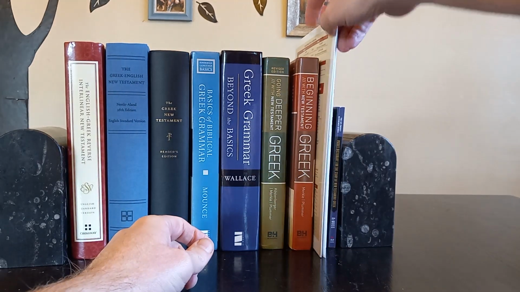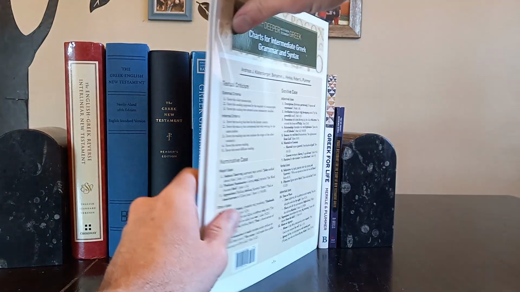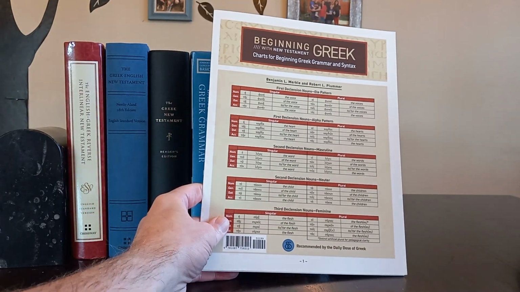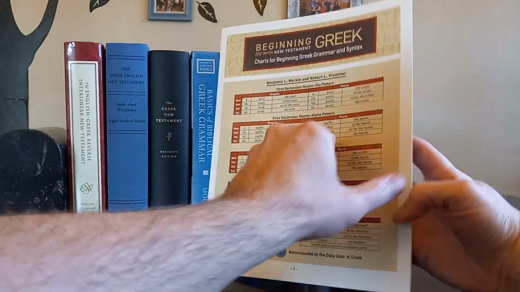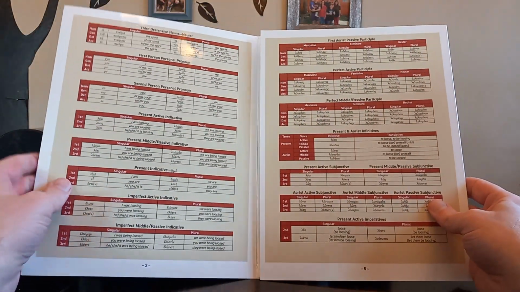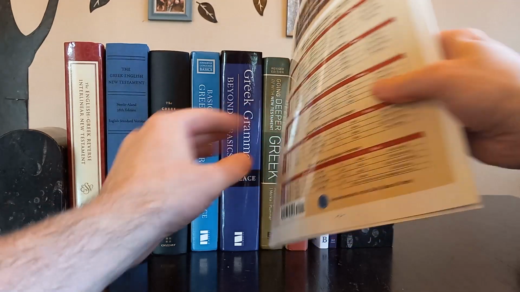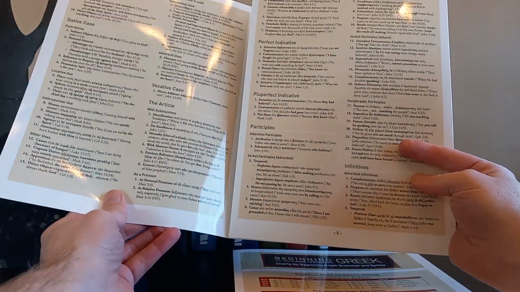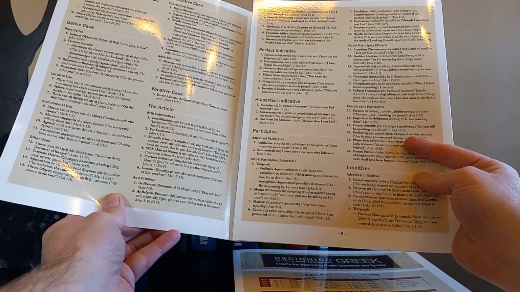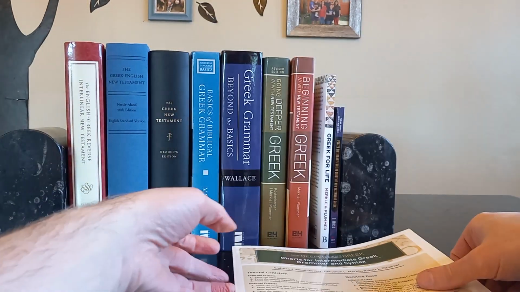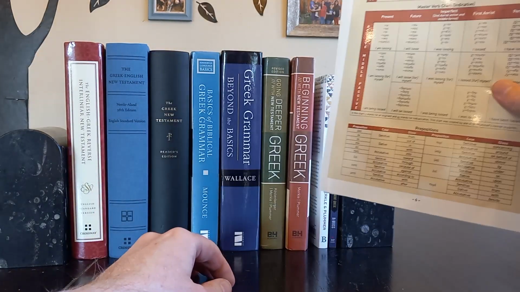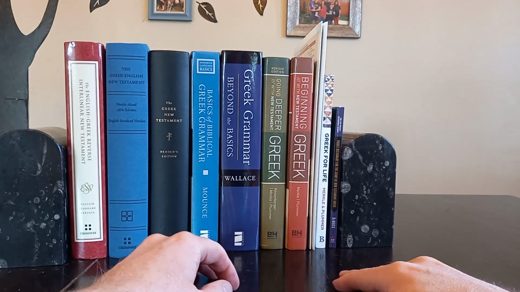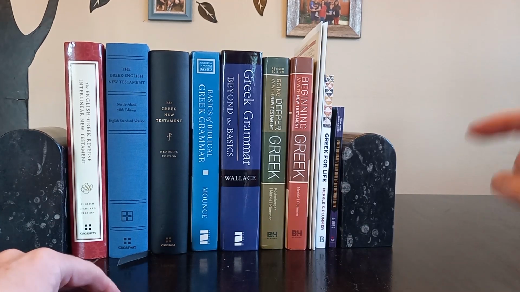The charts, I'll show you a couple of charts as well for those two resources. I like charts. So this is Beginning Greek with New Testament, charts for beginning Greek grammar and syntax. So we have nouns, declension of nouns, we have parsing of verbs and so forth. And then the charts for intermediate Greek as well. So charts are fun. They're only like, I don't know how much they are, $5 or $10 or something, but charts are fun.